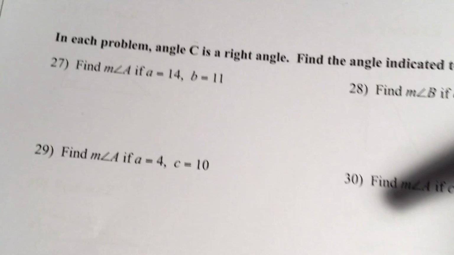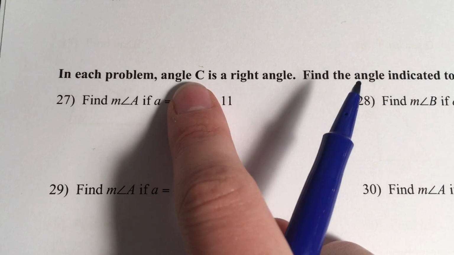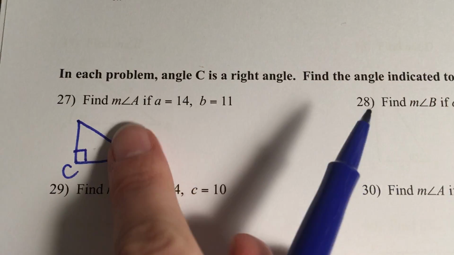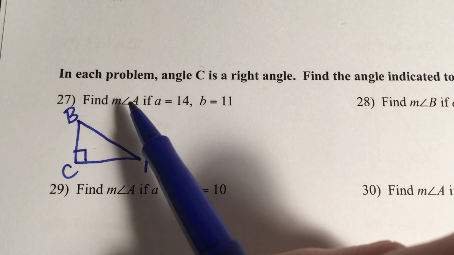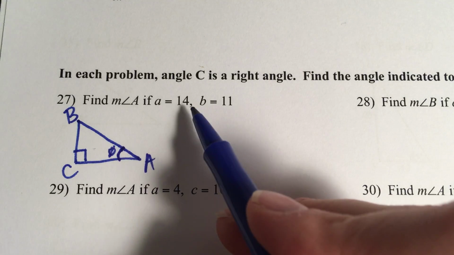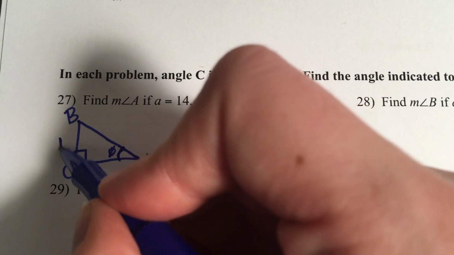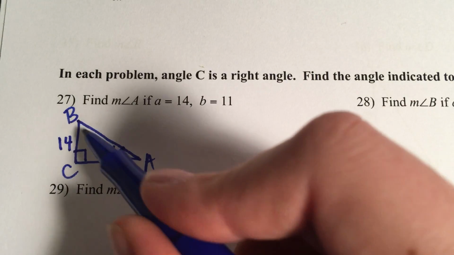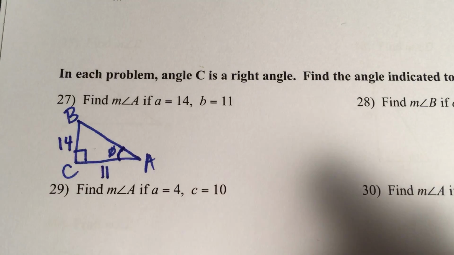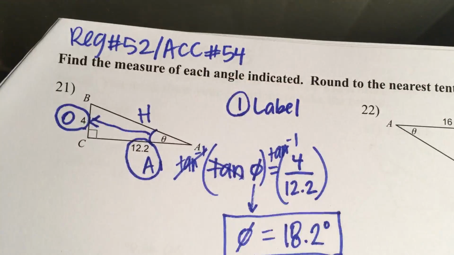Later on, you're going to be asked to draw the triangle, and it says in each problem, angle C is a right angle. So you can start by just drawing a right angle with C on there and just connecting your triangle. It says A and B in this case, so I'm just going to put A here and B here. It said find measurement angle A, so find A, that's my theta. If A is 14, so across from A would be 14, and B is 11, so across from B is 11. So now I would go ahead and label my triangle and go from there. That is number 52 or 54, depending on what class you're in.